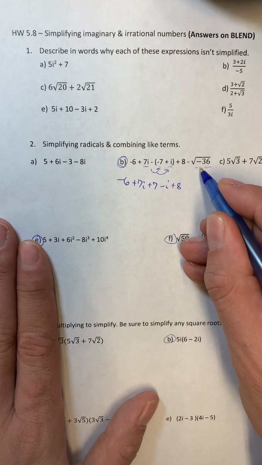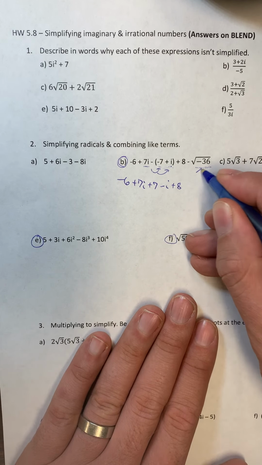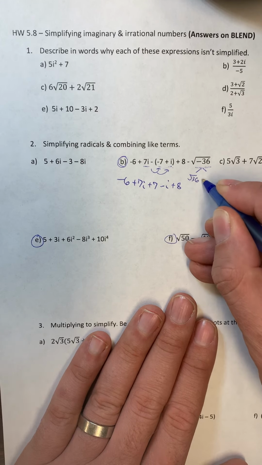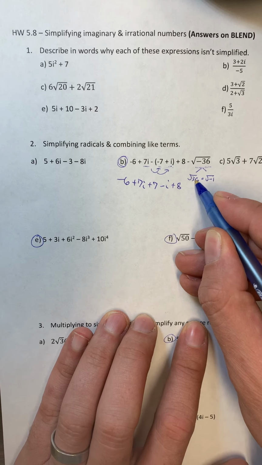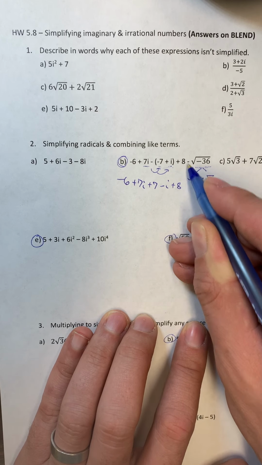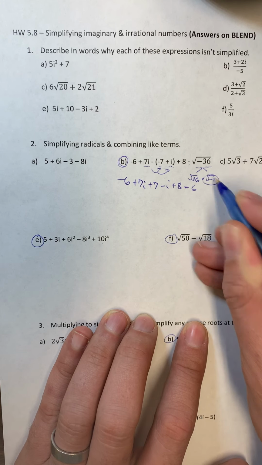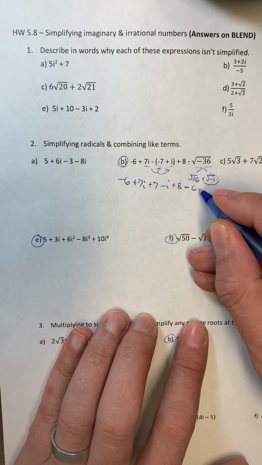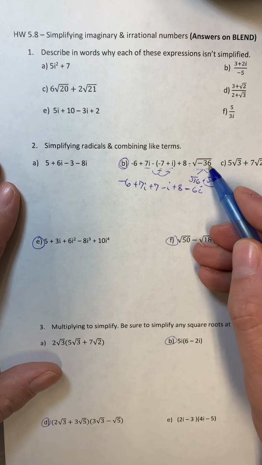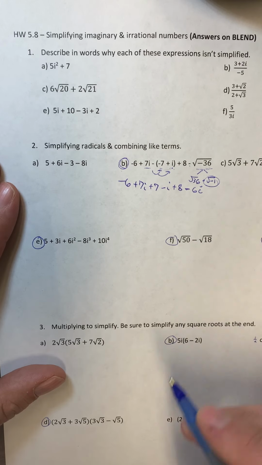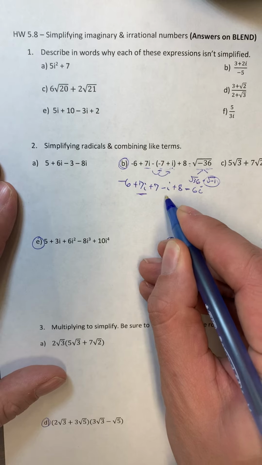And at the same time, I'm going to try to simplify this minus square root of negative 36. So I can split this up into the square root of 36 times the square root of negative 1. The square root of 36 is 6. There was a minus sign here. So it's going to be minus 6 times the square root of negative 1, which is the definition of i. i is the imaginary number that is the square root of negative 1. So whenever we have a square root of a negative, we want to simplify it into the imaginary number i. Now we have like terms we can combine.